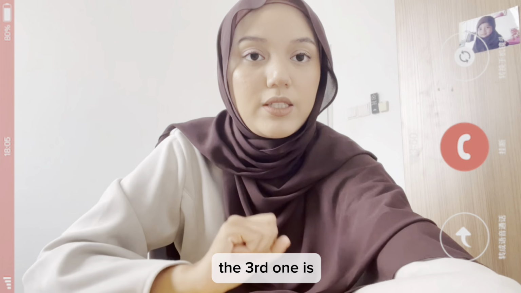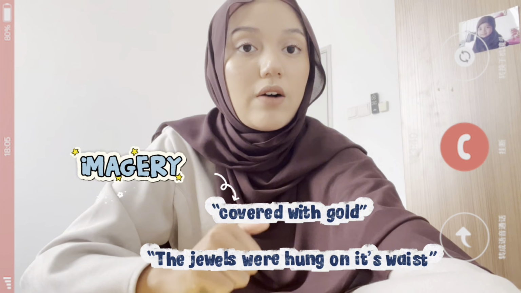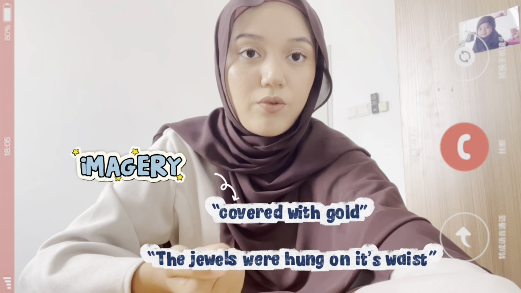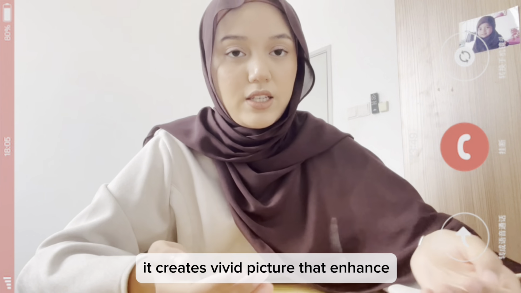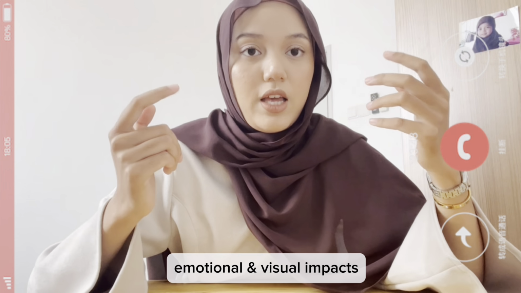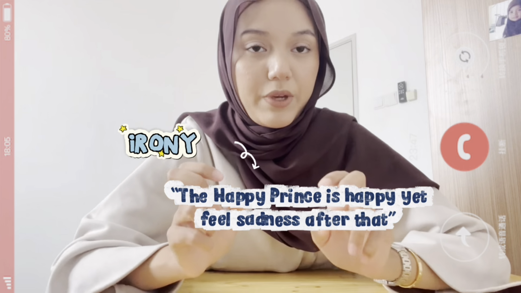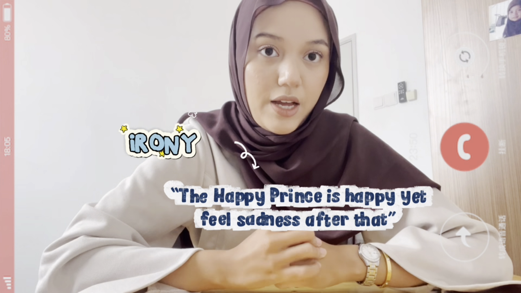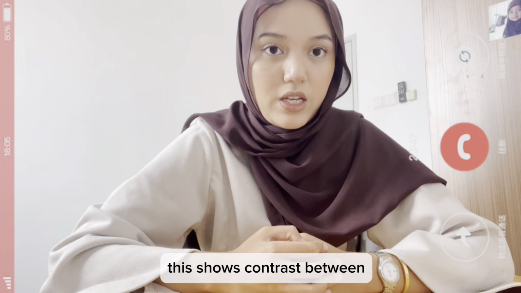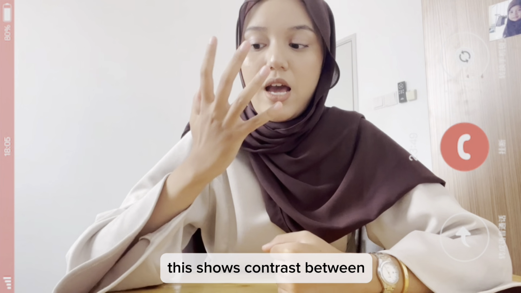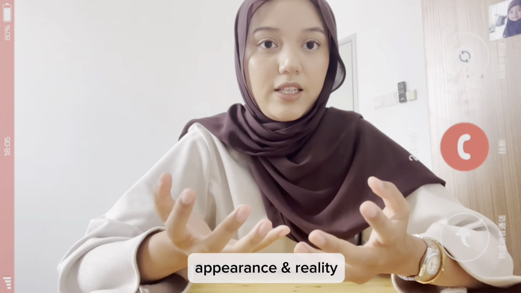So the third one is imagery. In this short story, the example is it was covered with gold and red jewels hung from its waist. It creates a vivid picture that enhances the emotional and visual impact for the readers. The next literary device is irony. For example, the Happy Prince is happy yet feels sadness after that. This shows the contrast between appearance and reality.